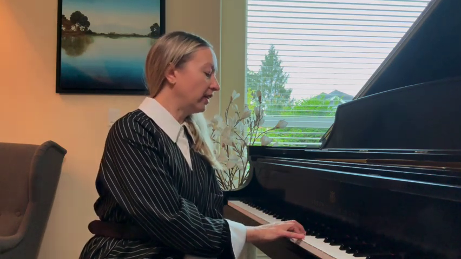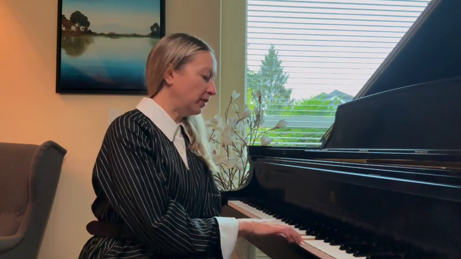Let's dive in. So the major seventh chord consists of a major triad, C E G, with a major third above, so G B. Okay, so that's the major chord.